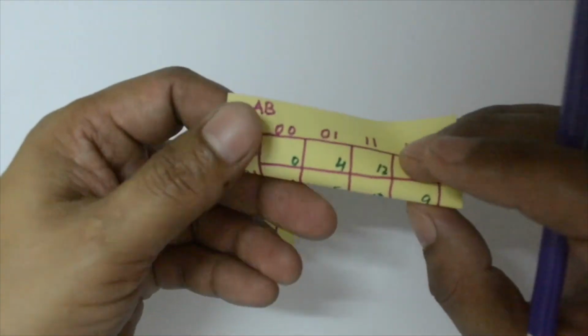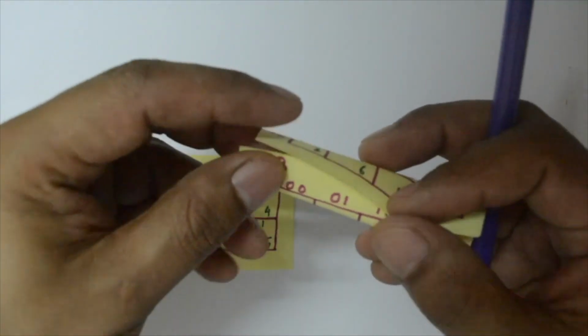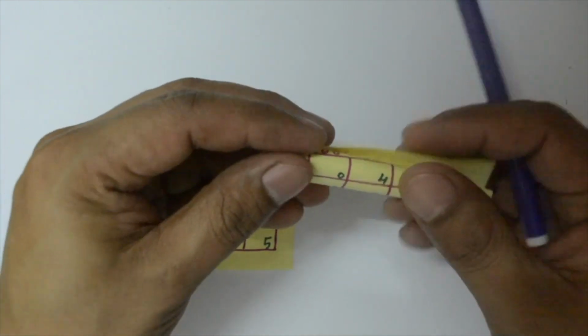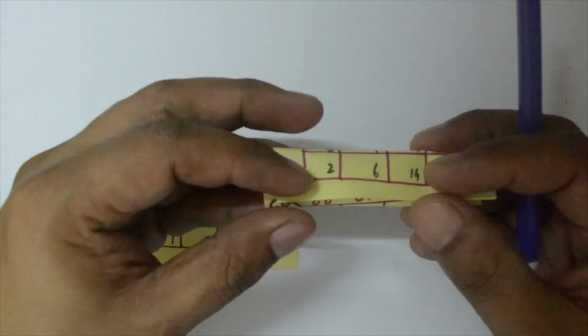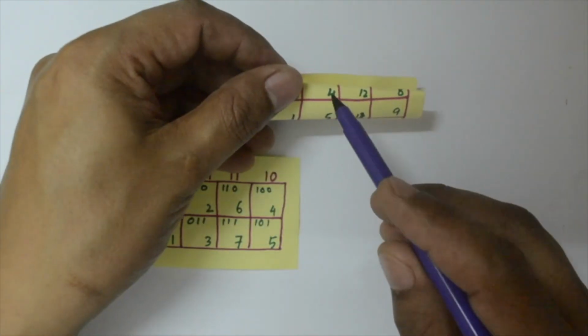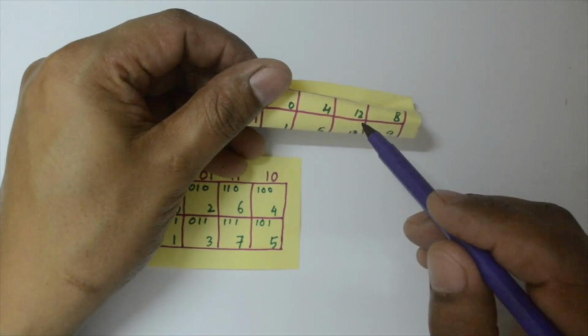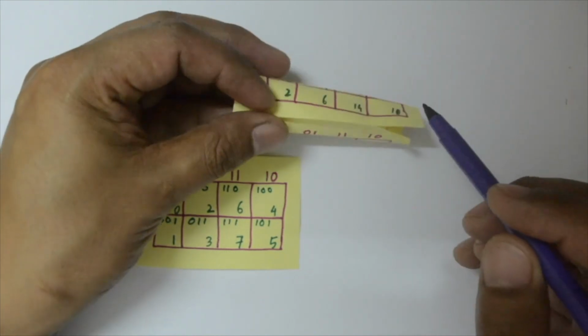Also, we can see like this. This cell number 2 is adjacent to cell number 0. Cell number 6 is adjacent to cell number 4. 14 is adjacent to 12. 8 is adjacent to 10.